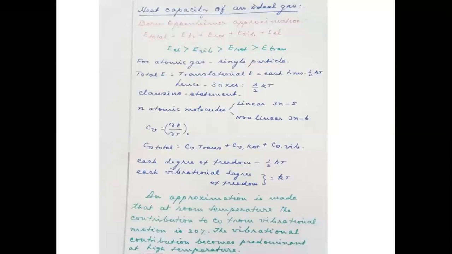It is the quantity of heat energy required to raise a body of mass 1 gram by 1 degree. What is molar heat capacity? It is the total quantity of heat energy required to raise the temperature of 1 mole of a substance by 1 degree. So these are the various definitions of heat capacities.